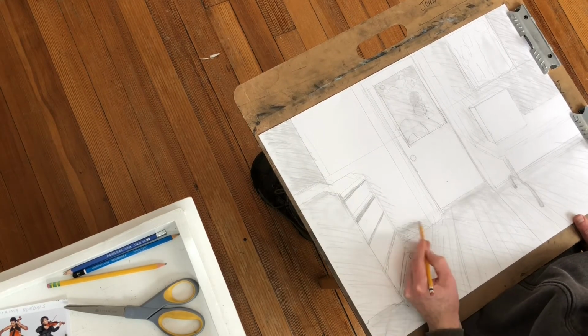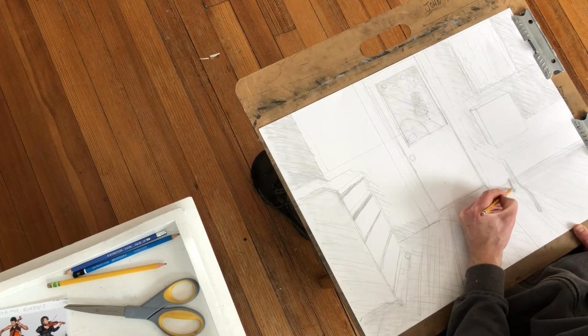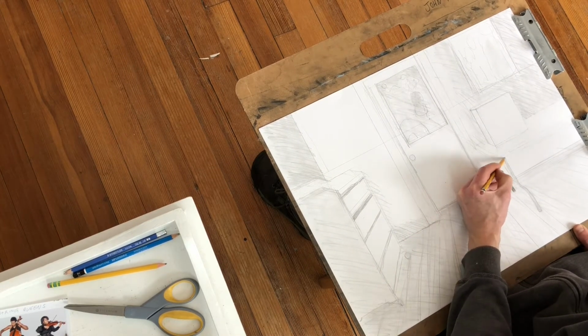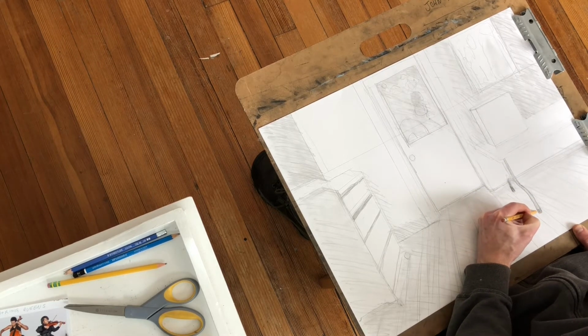So it's back and forth between drawing, erasing, using the rag to wipe the graphite, coming back and sharpening some lines with the pencil, erasing things to clean up at the end.